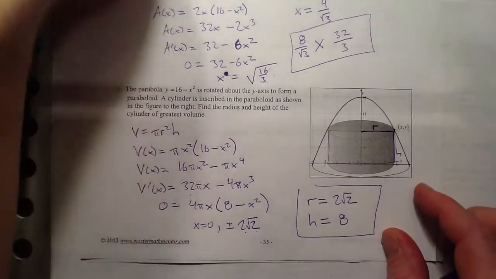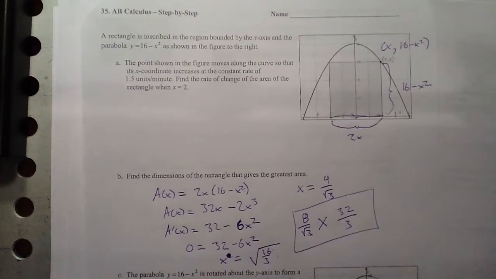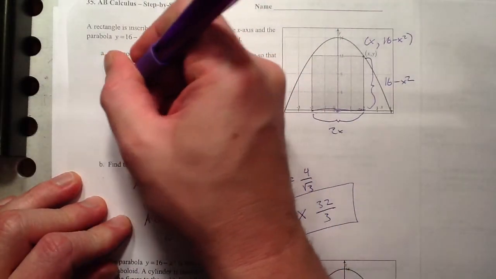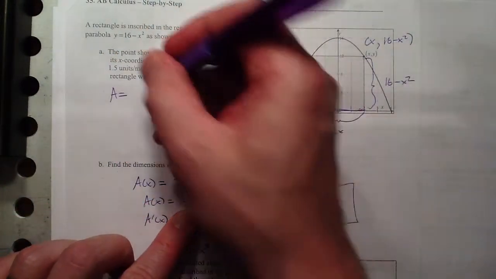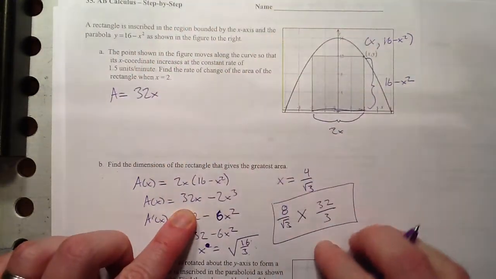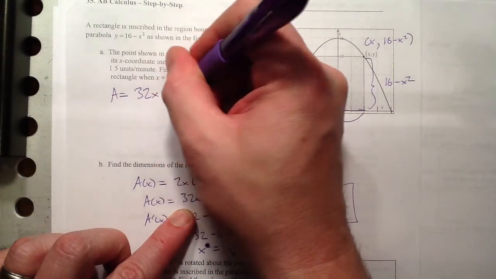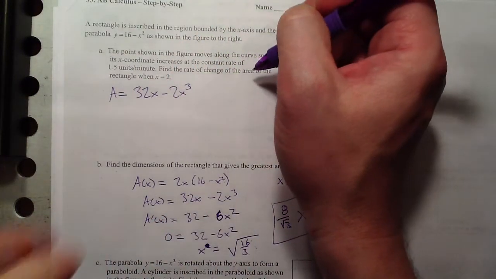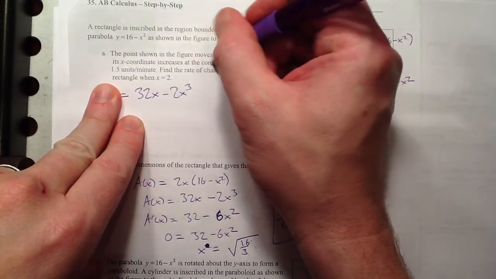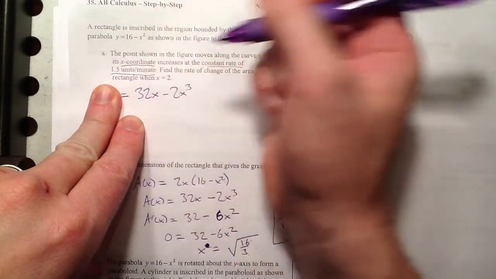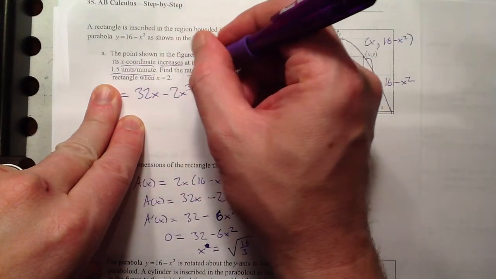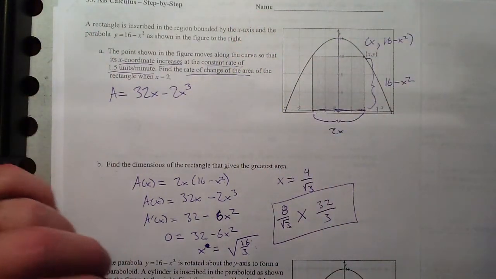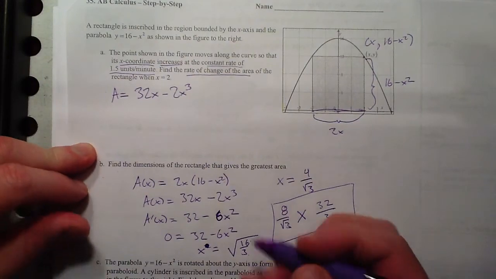Okay, let's go back up to part A. This is a little different than what we've been talking about in this chapter, but see if we can do it. Our area function is, I'm borrowing this from part B, right here, 32x minus 2x cubed. Now, how do you know this is related rates? Because we're looking at a constant rate of change of the x coordinate, and then they're asking for another rate of change. So two different rates of change. This is clearly related rates. So let's see if we can remember how to do that.